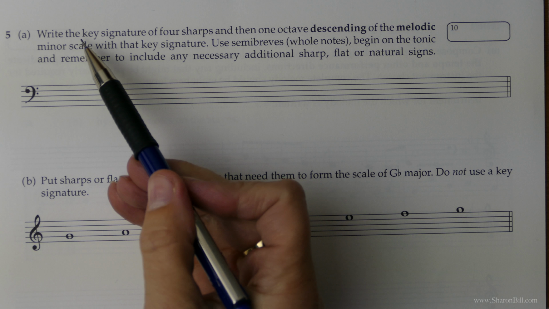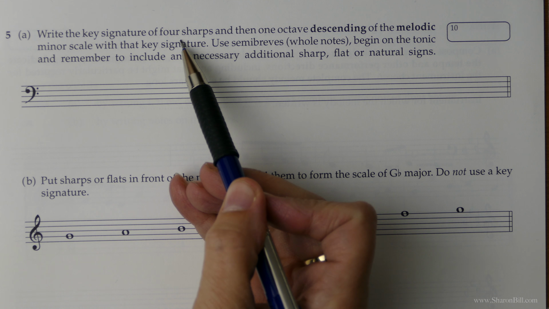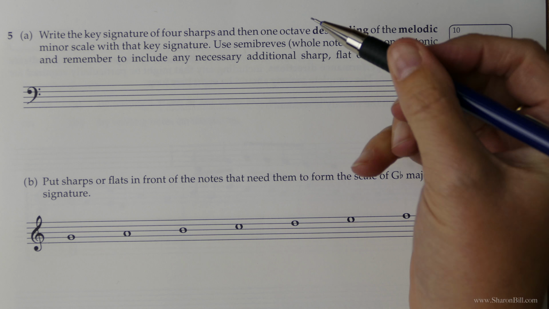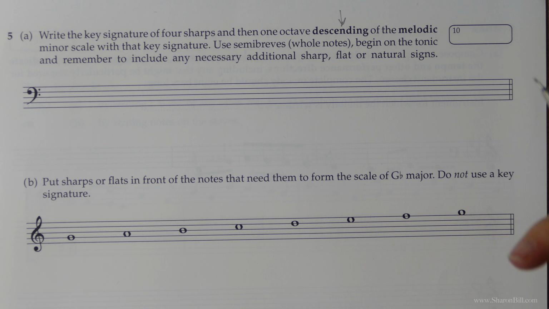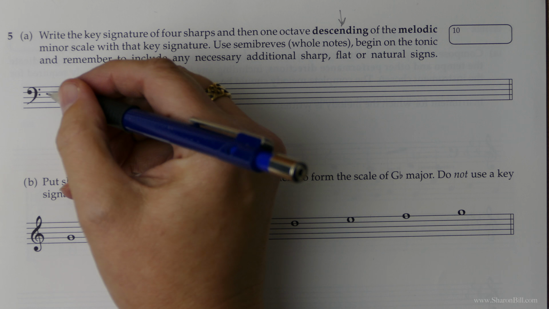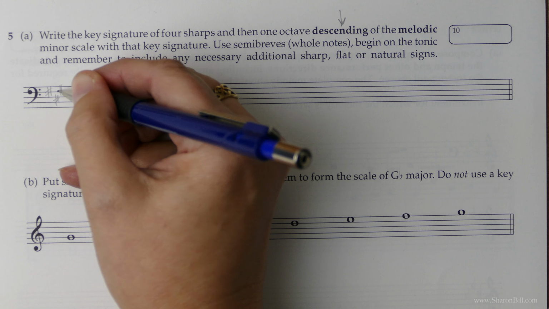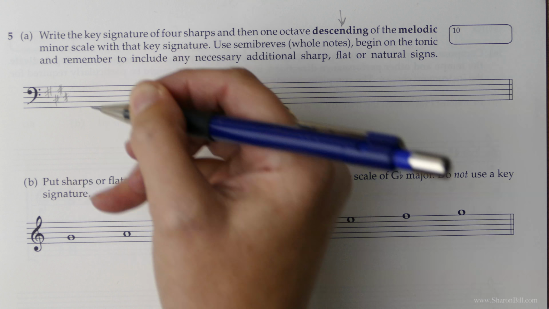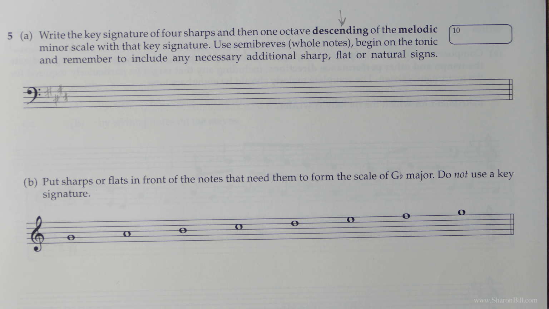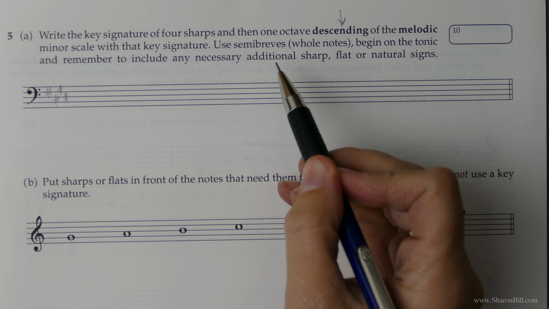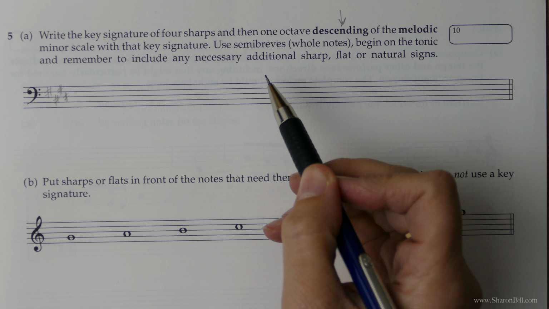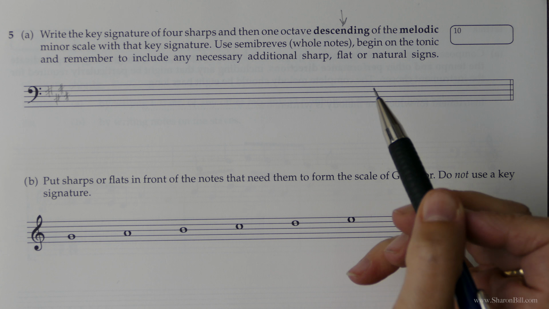So we're asked to write a key signature of 4 sharps and then we need to write 1 octave descending, going down, of the melodic minor scale with that key signature. So a key signature of 4 sharps is F, C, G, D. So make sure they're placed correctly for the bass clef. Now 4 sharps could be E major, but they've asked for the minor, so it's C sharp minor. So we've got to begin on C sharp and we're coming downwards.